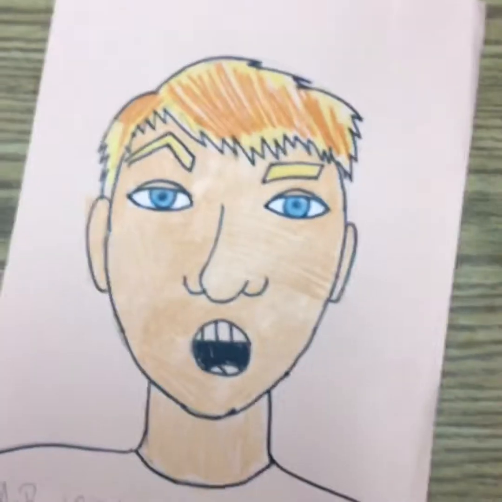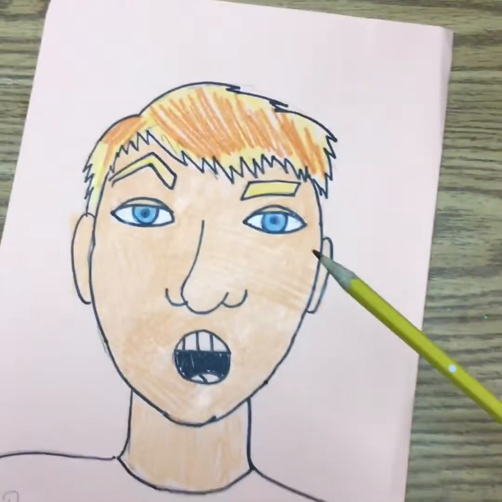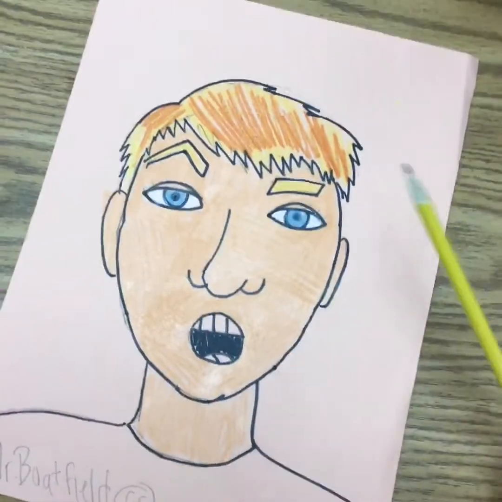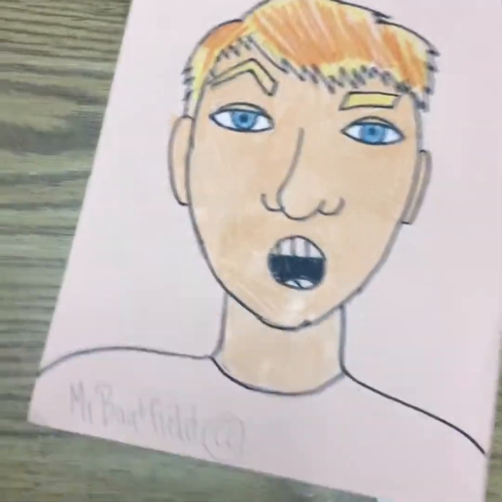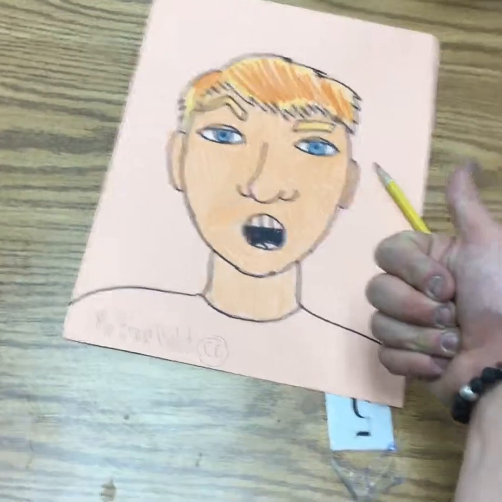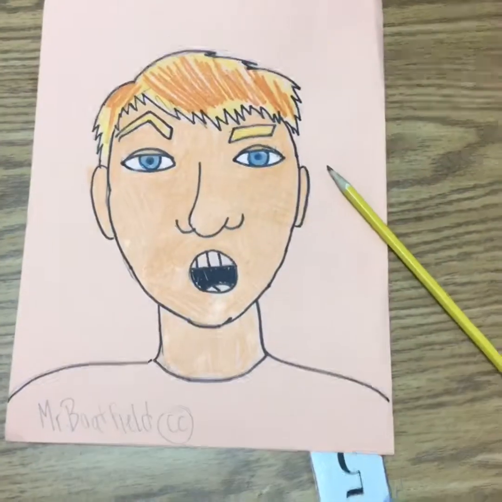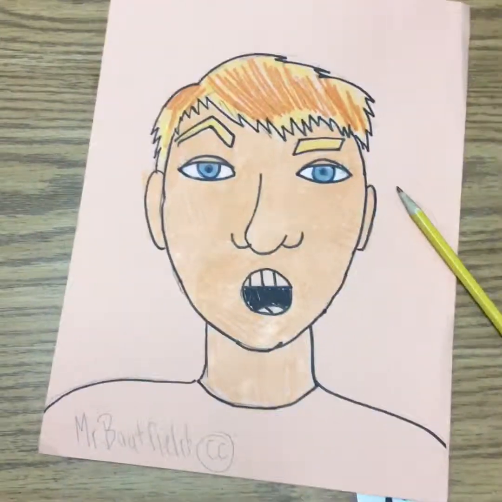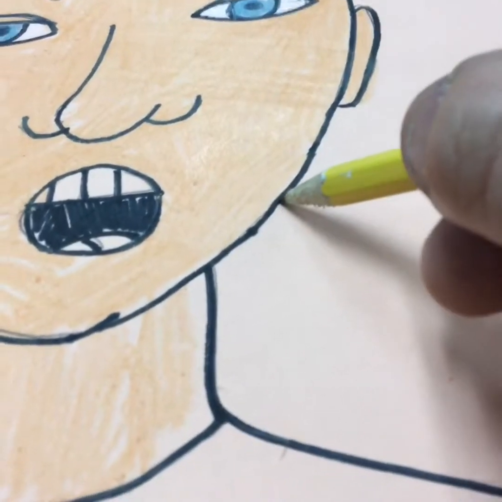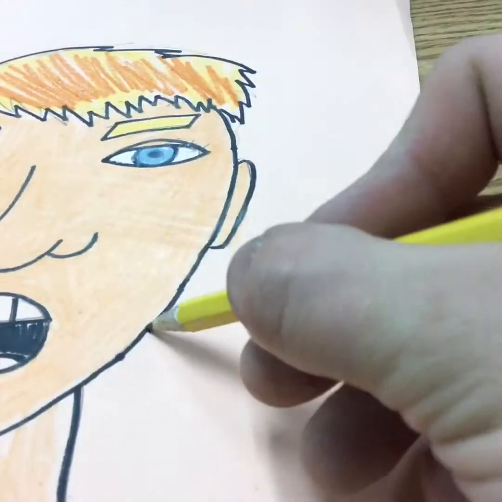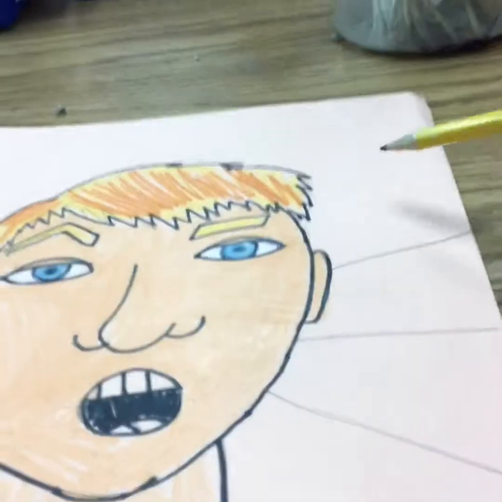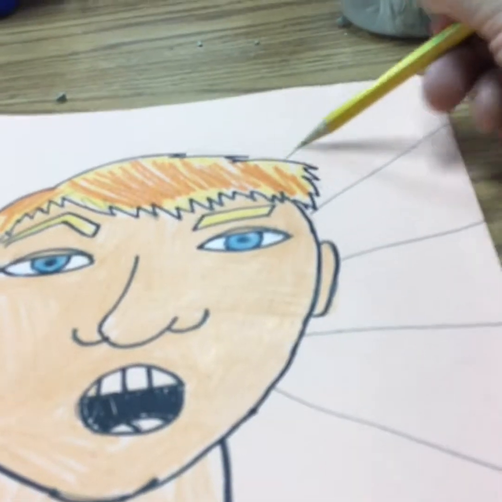Today, you should have picked up your portrait on the pink paper, and you should have also picked up one pencil. When you are done sharpening your pencil, give me a thumbs up so I know that you and your partner are ready for today's activity. The first thing that we are going to do is we are going to draw lines going out from our head to the edge of the paper. These are called radial lines. Say radial lines.